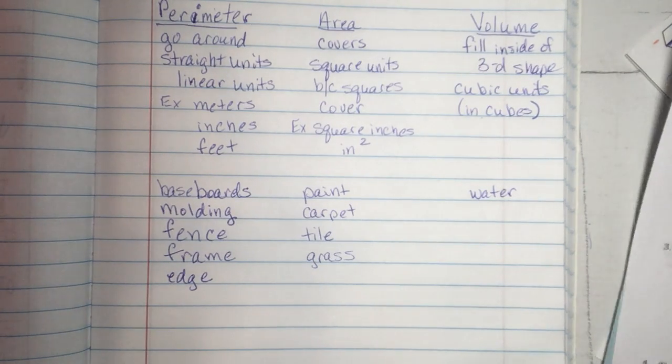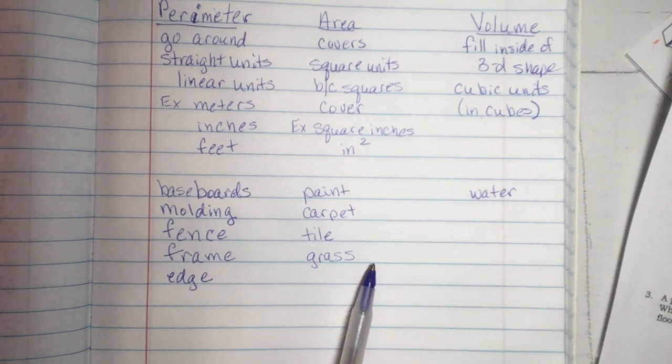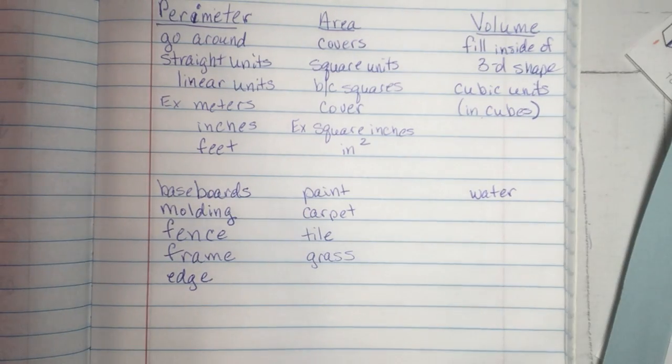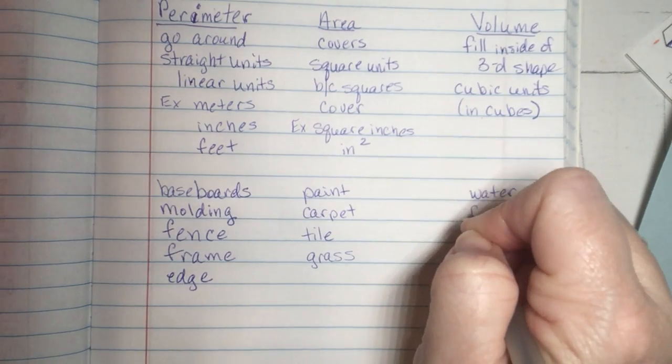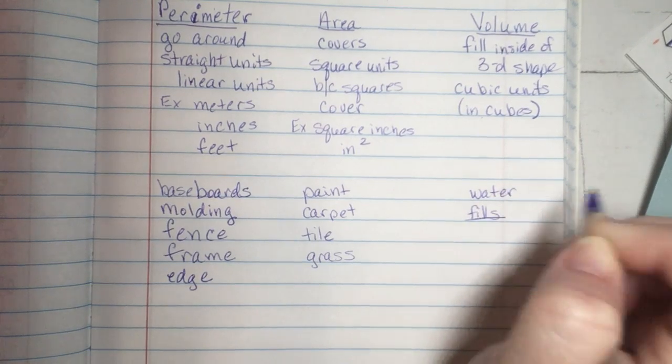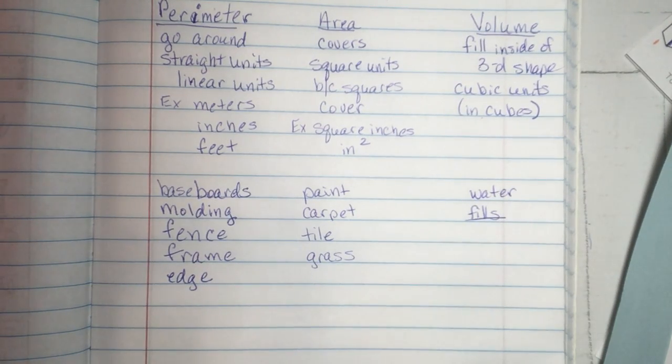What else? I have to come back to this one. Water fills things up. Anything that fills. Okay, so those are just some ideas of things to look for when we are doing measurement word problems.